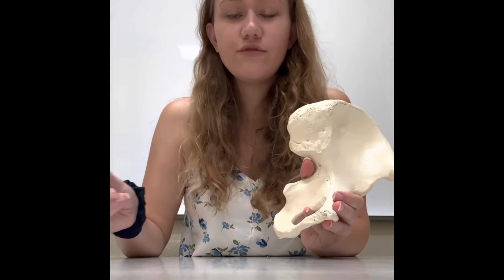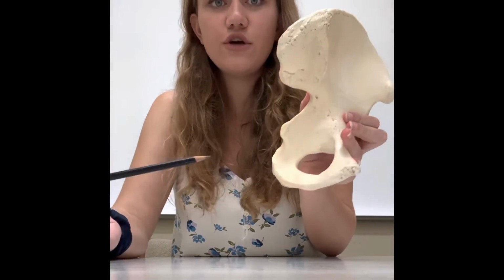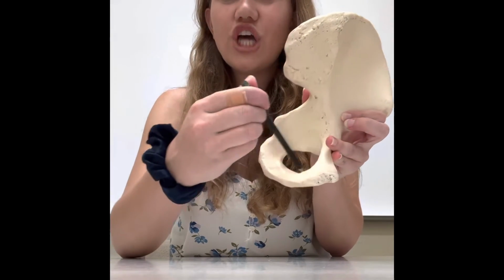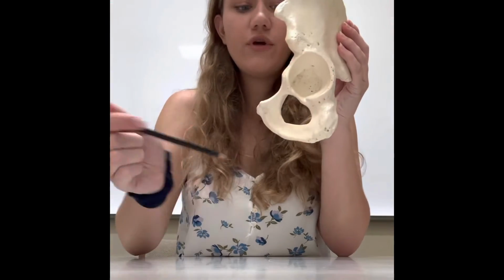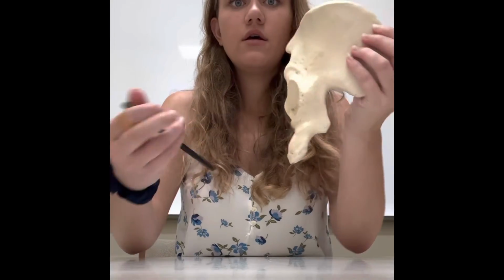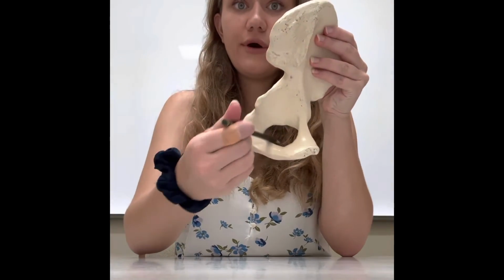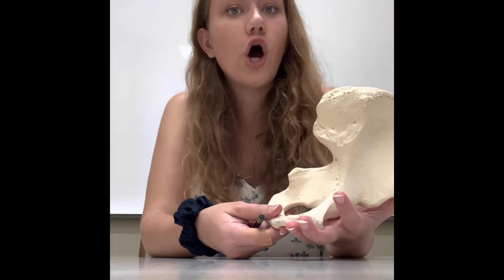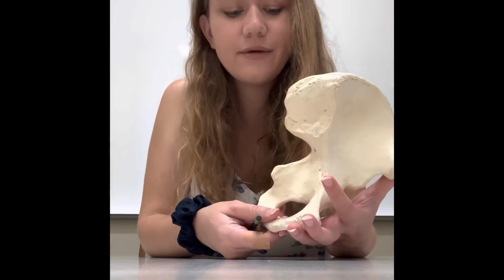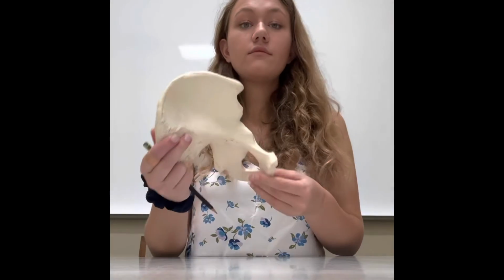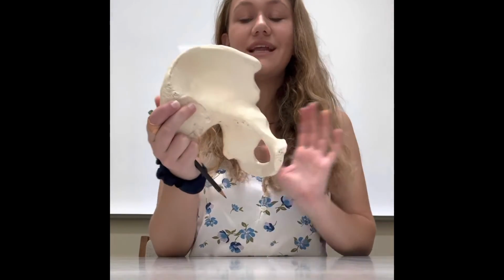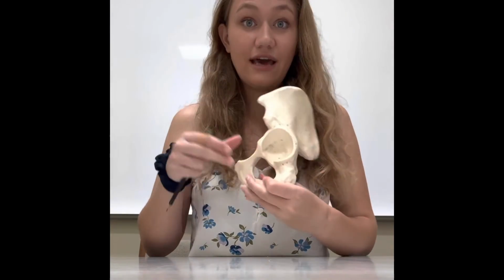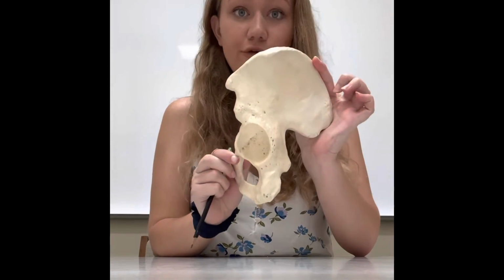Now, that doesn't leave a whole lot, right? We're still on this medial portion, but you can see this giant hole going through the bone from any aspect. That is called your obturator foramen, your obturator foramen, okay? So, that can be seen from any part. Now, we're gonna go to that lateral aspect. This is the more lateral aspect.